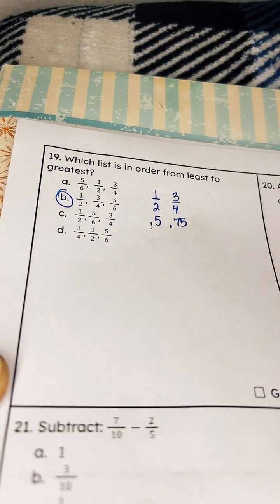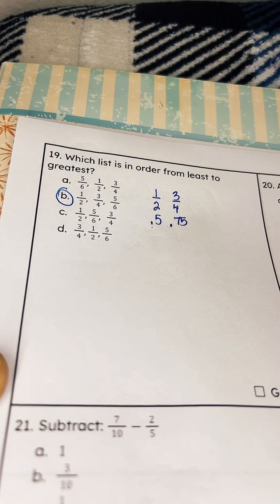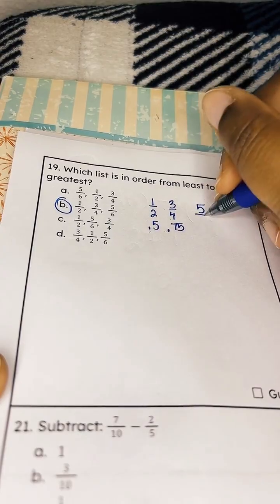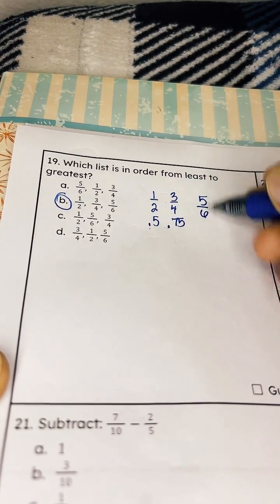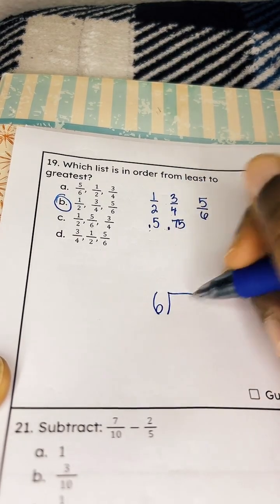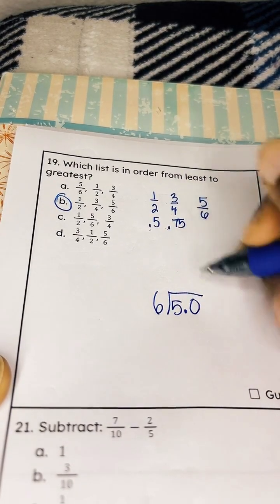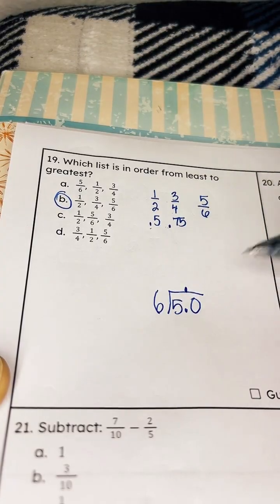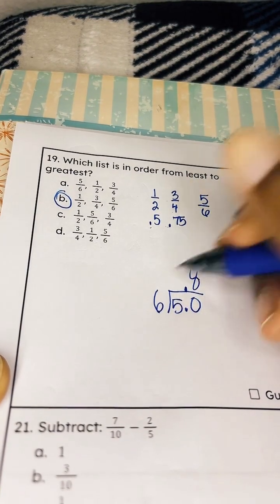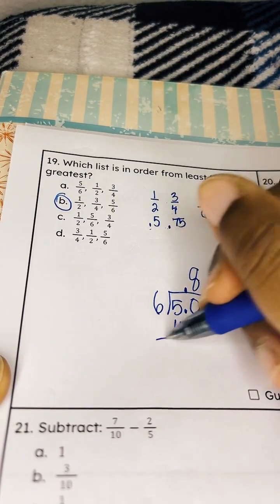Now 5/6. What is that as a decimal? Ooh, I don't know my sixes. To be honest, I don't have this one memorized. But what's the way that I would get this? Well, I would divide 6 into 5. 6 goes into 50 8 times. 8 times 6 gets me 48.